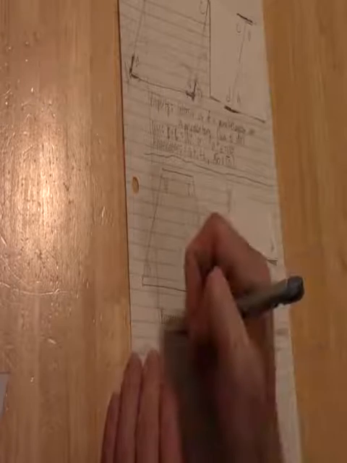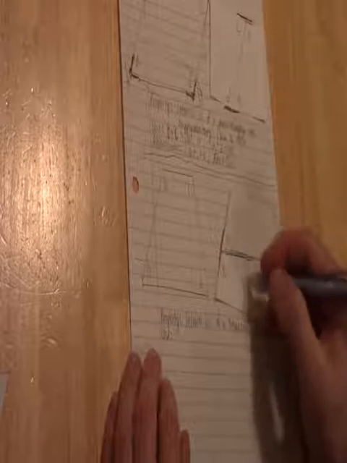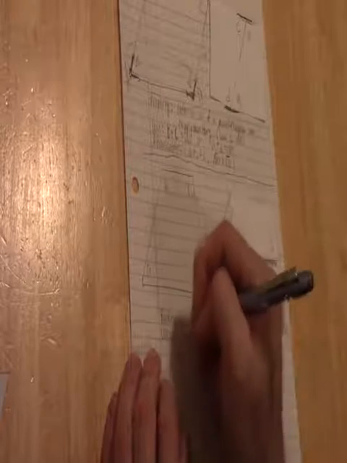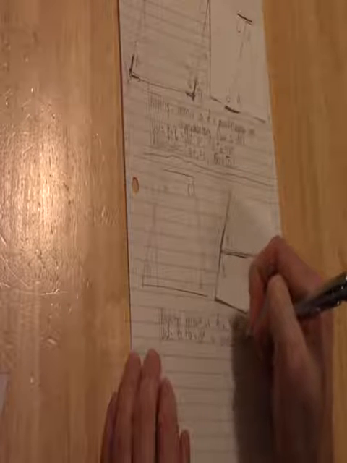The use is right here, A and B and C and D. So A plus B is equal to 180 degrees, or C plus D is equal to 180 degrees.